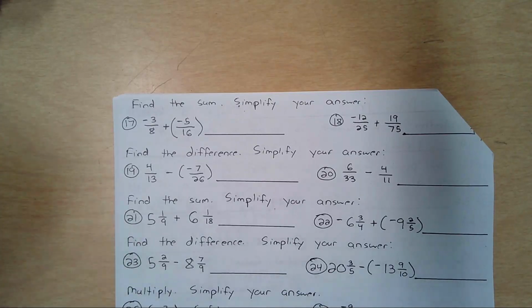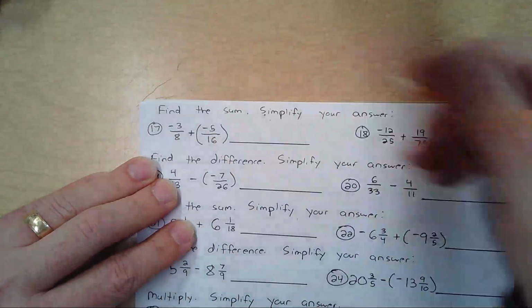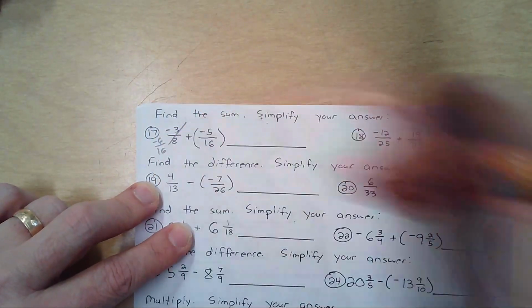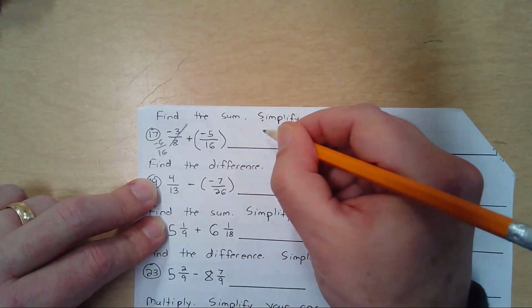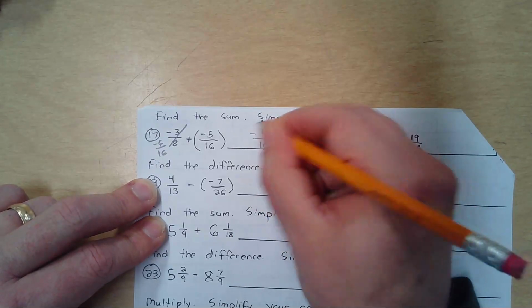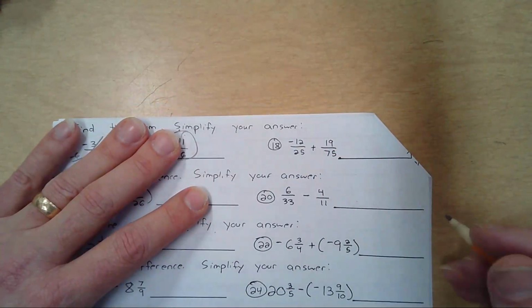So, okay, adding and subtracting. Need a common denominator, of course. I'll just call this 6/16. Looks like signs are the same. Add the numerators together. Denominator never changes. Simplify as necessary. This one here.